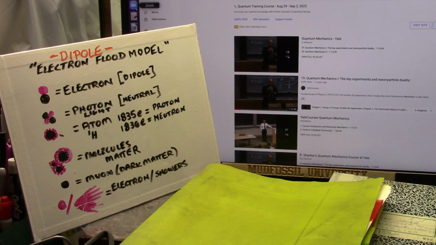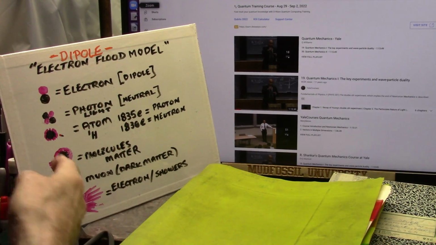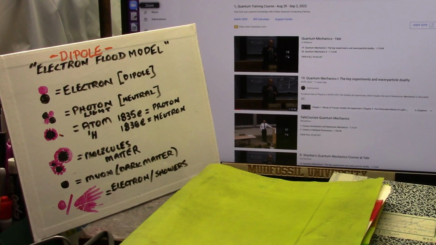I just want to be able to see what we have discovered. What we discovered is that they're nothing but dipoles, and that the particles that make up protons are not just chunks of little bits and pieces of things.